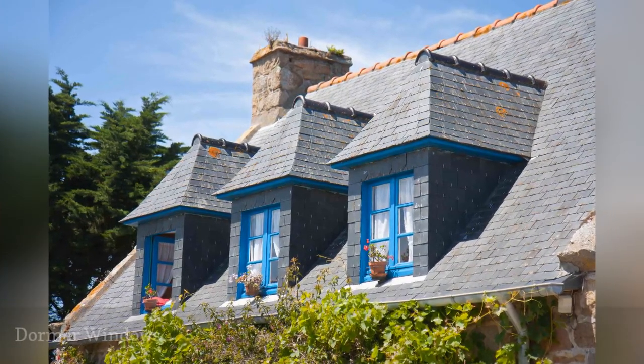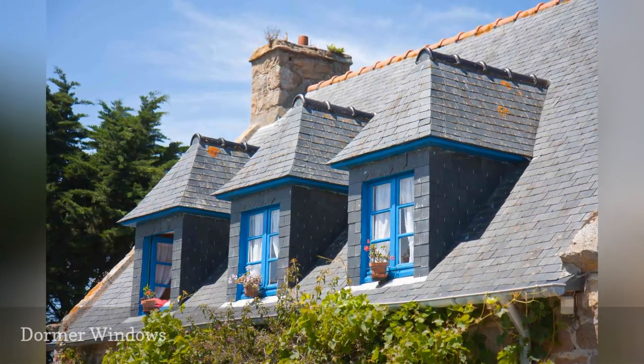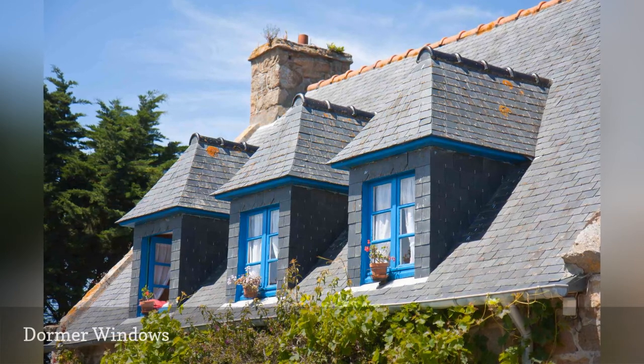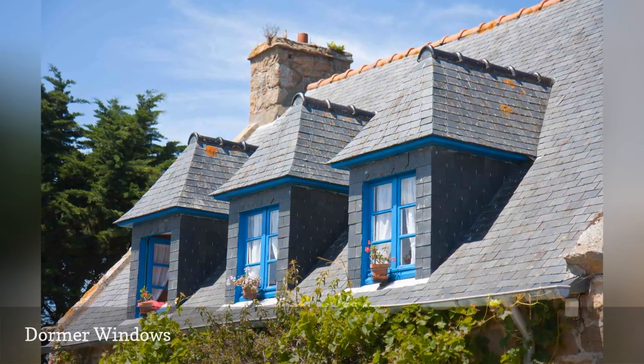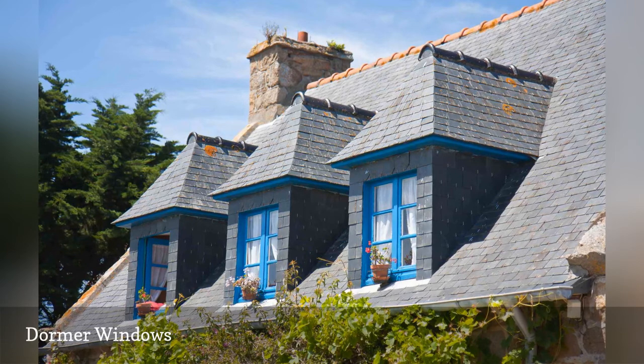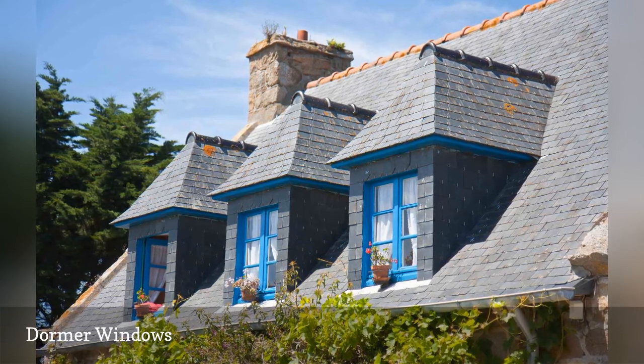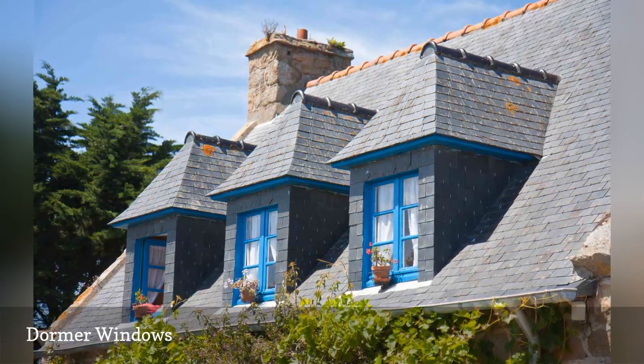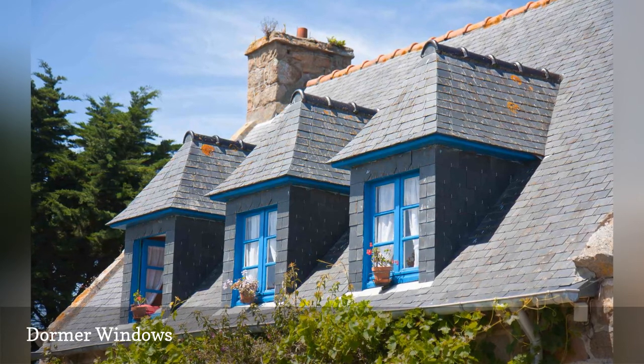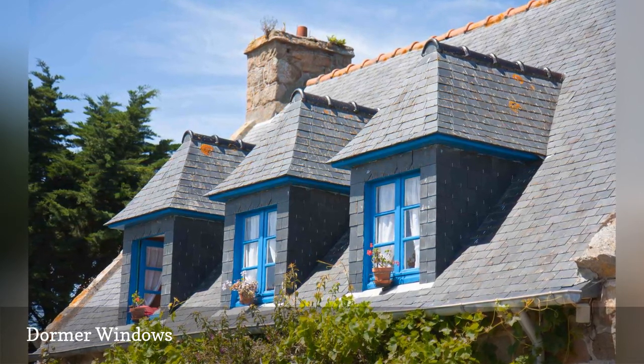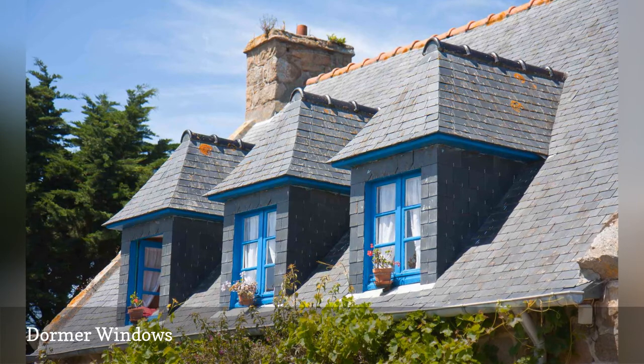Dormer-style windows protrude from the roof of a house. A dormer window might be used to provide natural light and therefore increase usable space in an attic, and can be found in various styles of architecture around the world, from the top floor former maids' rooms in mansard-roofed Parisian apartment buildings, where dormer windows first became popularized, to Cape Cod cottages with pitched roofs.